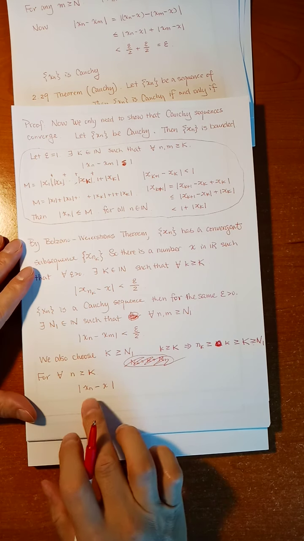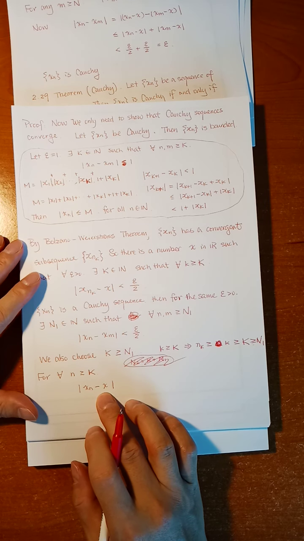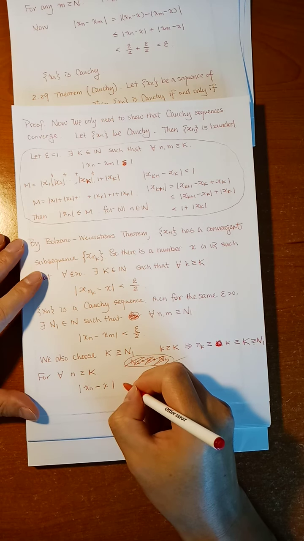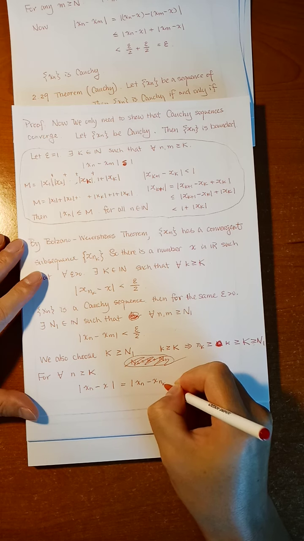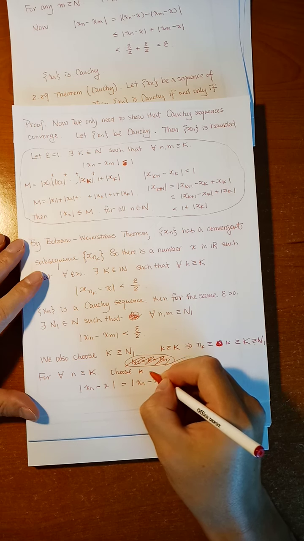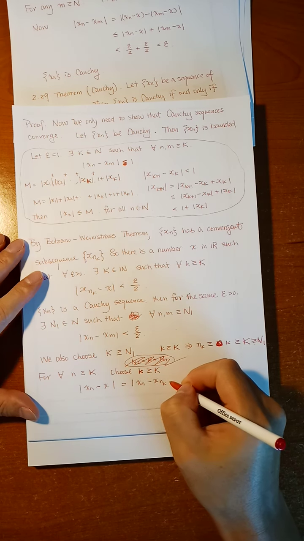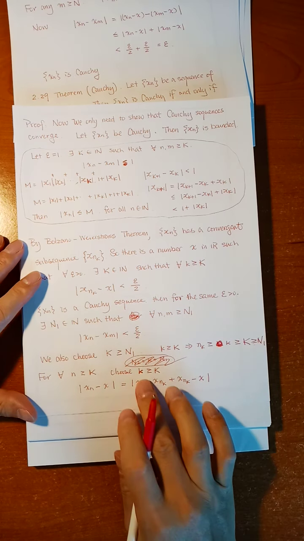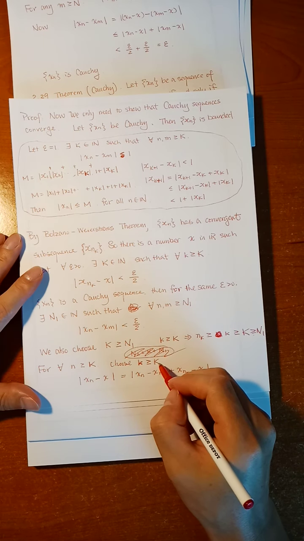the absolute value of xn minus x. Okay, so we insert a random xnk. Any xnk will work, but we need this k to be big enough.